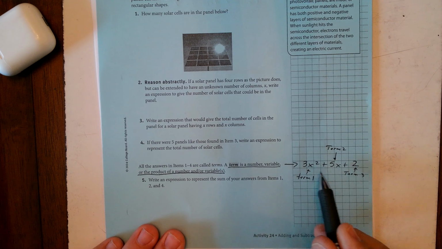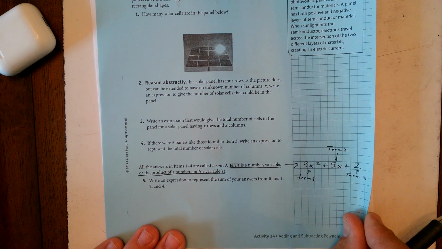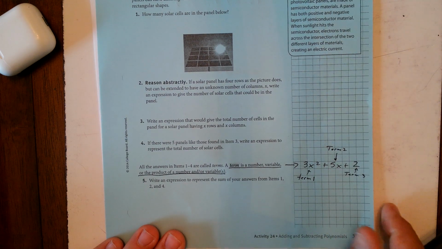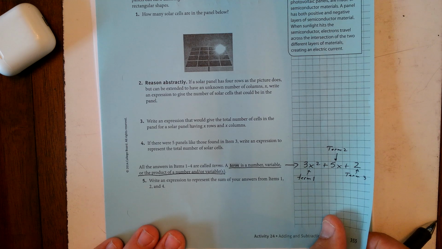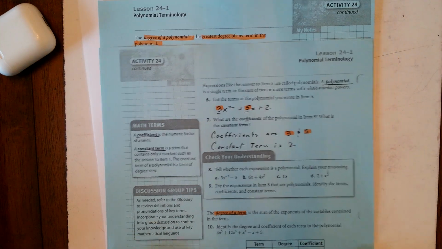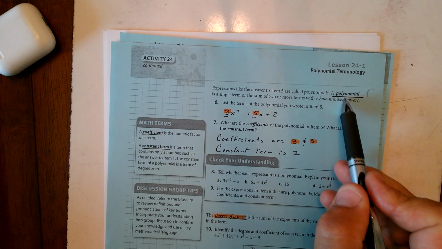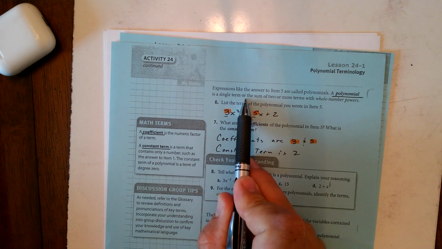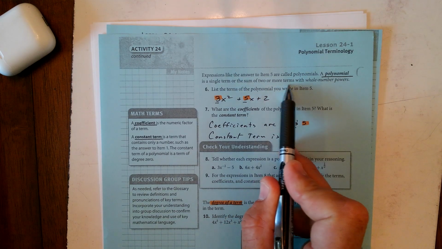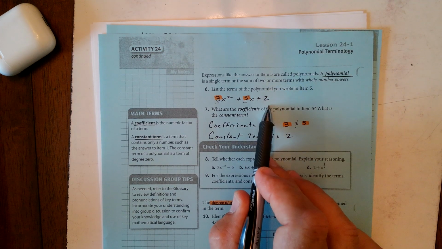Okay, I've added this polynomial in here, and I'm going to use that polynomial to identify the next set of vocabulary words for polynomials. So I'm going to flip over to page 356 and look on the back. Okay, and it says here that a polynomial is a single term or the sum of two or more terms with whole number powers. Okay, so I rewrote this one down here.